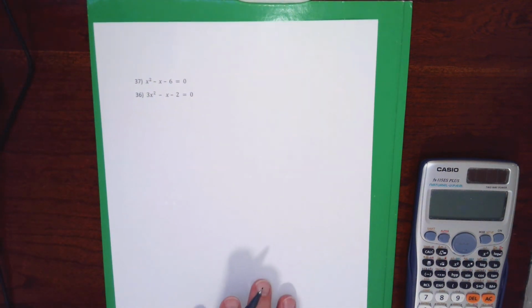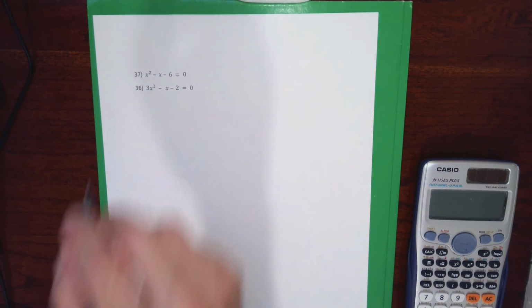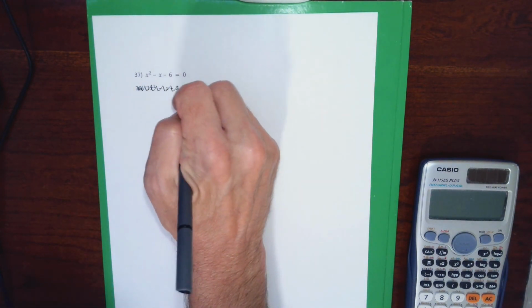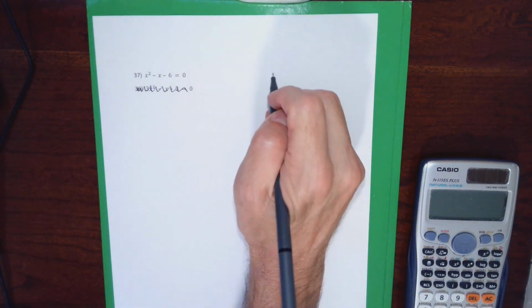Let's do 37 together and then maybe move on to the next group of problems, which is basically the same except there's a common factor you have to factor out first, and so you might get 3 solutions if you have a common factor with an x. So, need to factor x squared minus x minus 6. I can factor that by sight factoring.